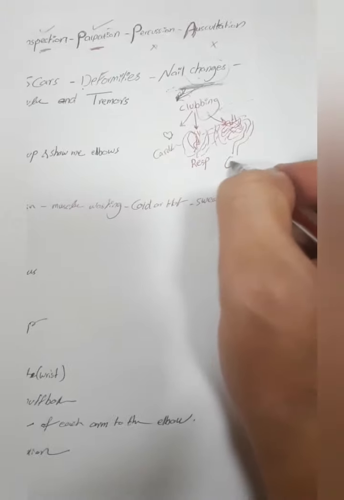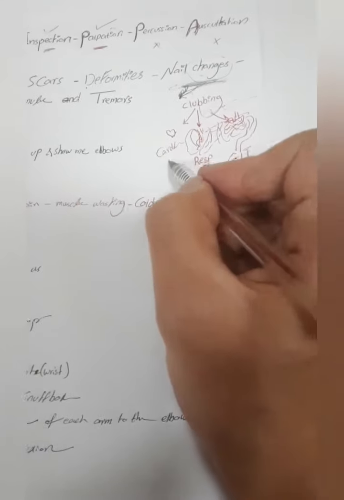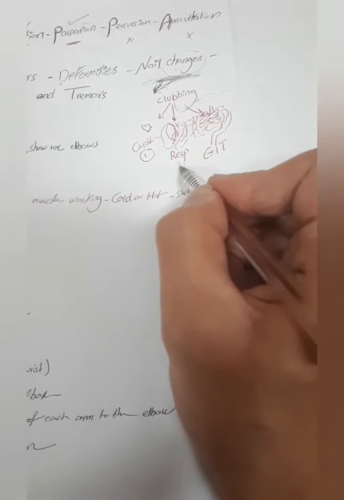We have cardiovascular causes, respiratory causes, and GIT causes.